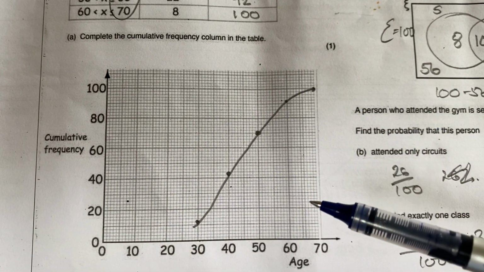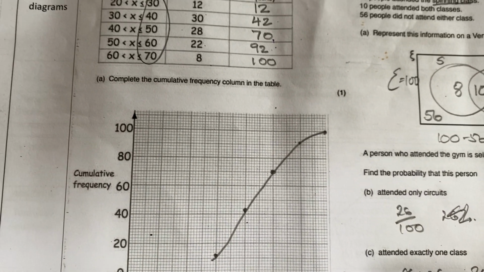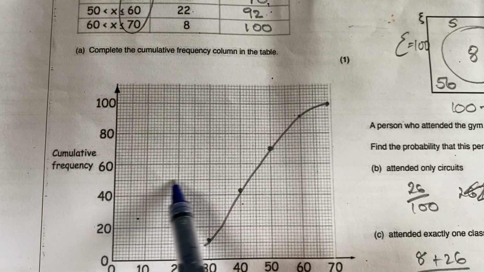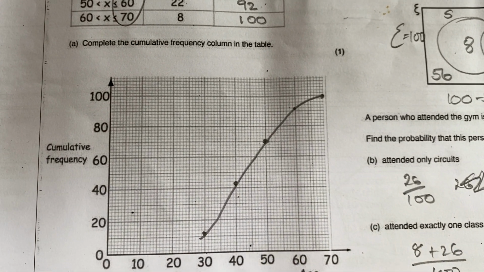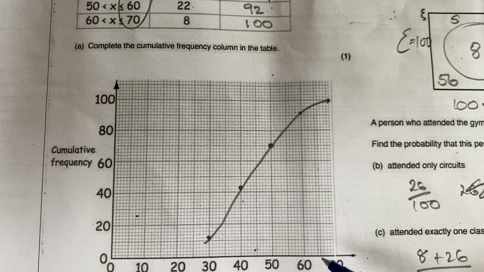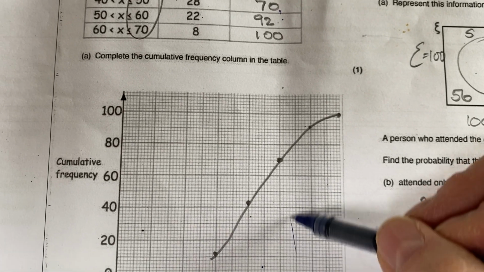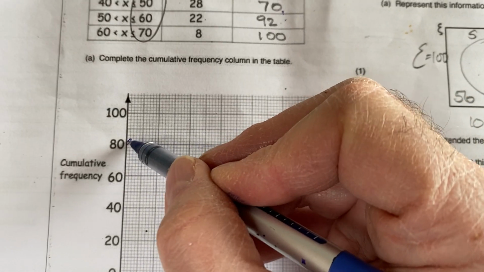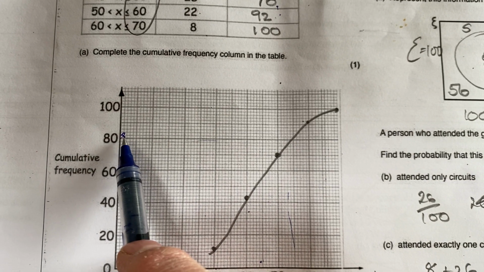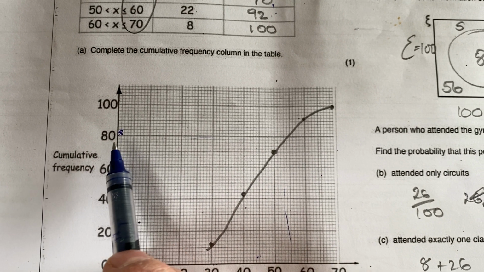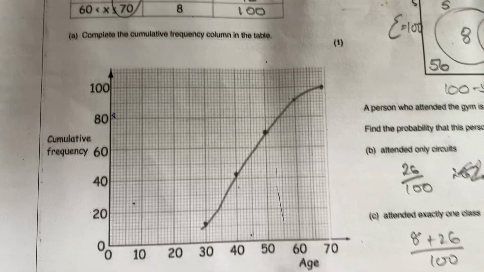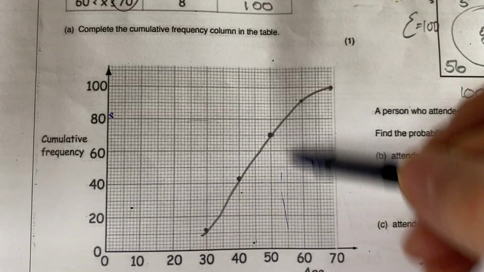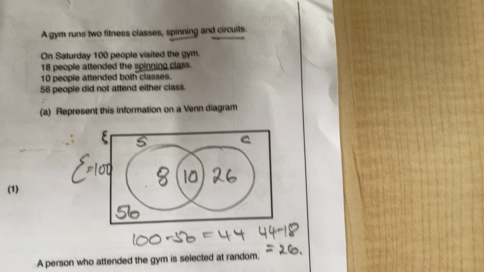And there we go. And if I needed to do things like medians and stuff like that, I'd go across to 50 because that was halfway. And I can do a whole bunch of stuff. How many people are above 55? So I can go across there and see that 82 staff are under 55, so 18 staff are over 55. There's a whole bunch of stuff, but you need to illustrate it on here as well if you get these questions. And now we get to the final one.